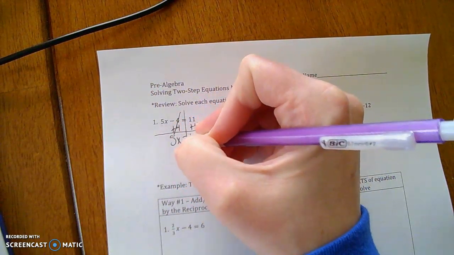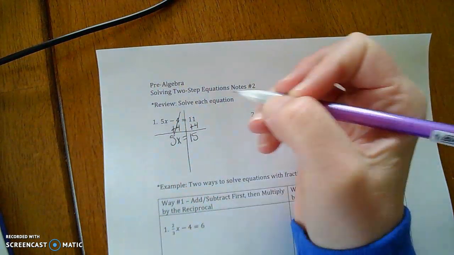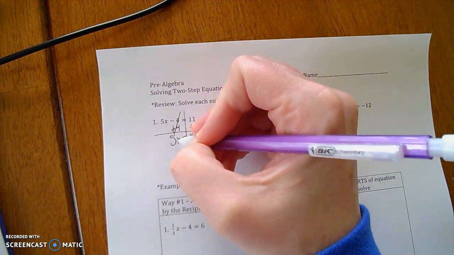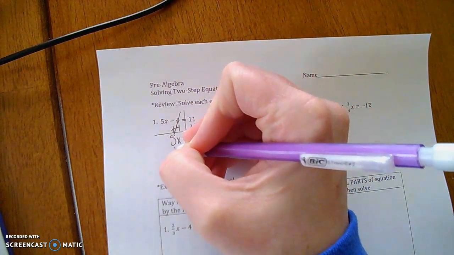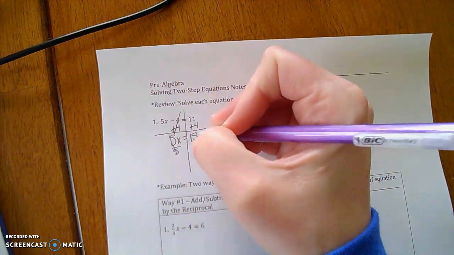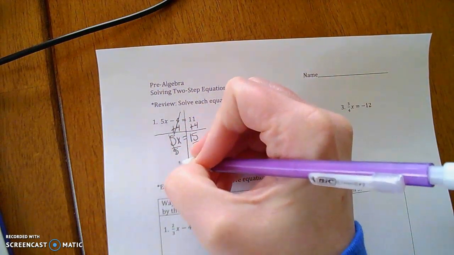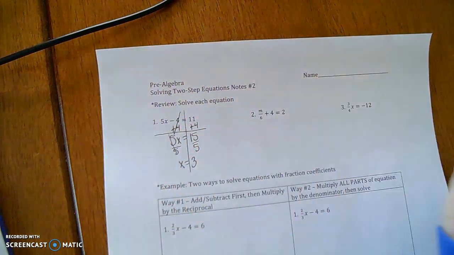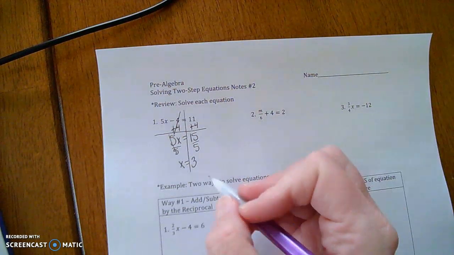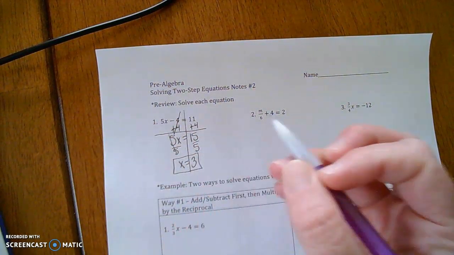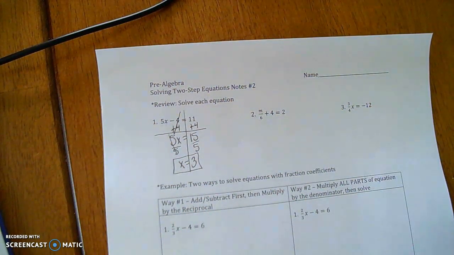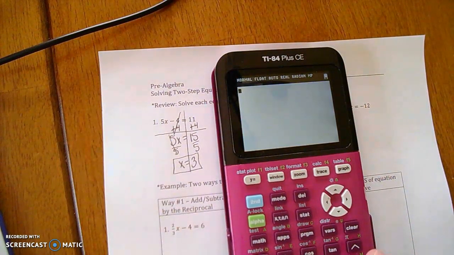5x equals 15. Then we have to remember this means 5 times x, so to undo multiplication, we need to divide by 5 to get it to cancel. Divide by 5, x equals 3. So we think x equals 3 needs to be our answer. You would want to check your answer to make sure you're correct. So you're going to do 5 times 3, plug it in, minus 4, and we do get 11.